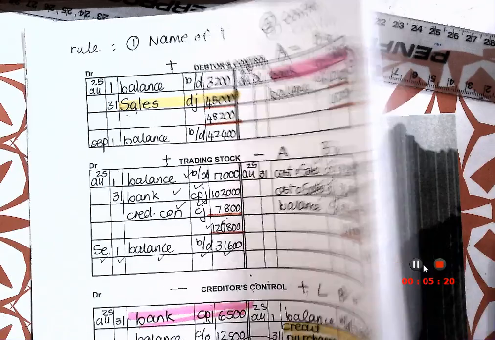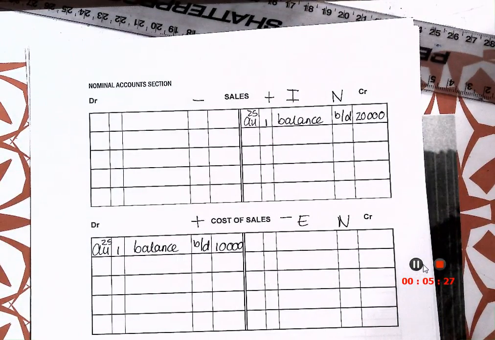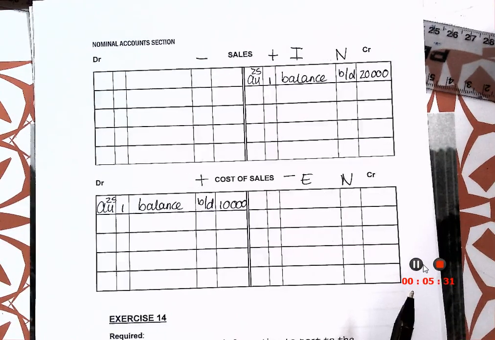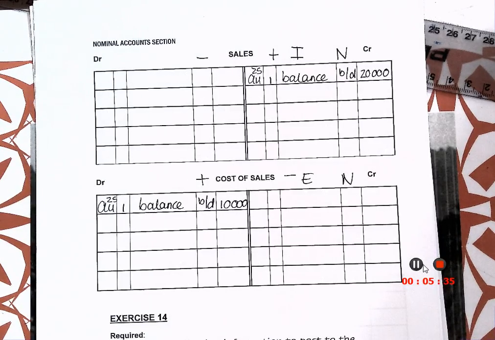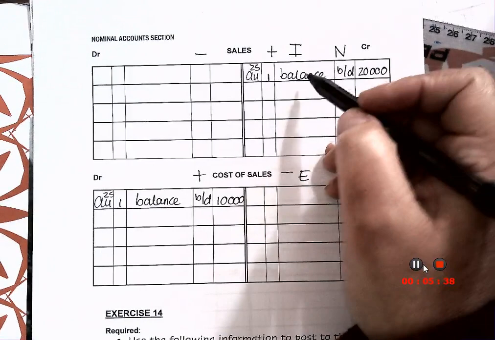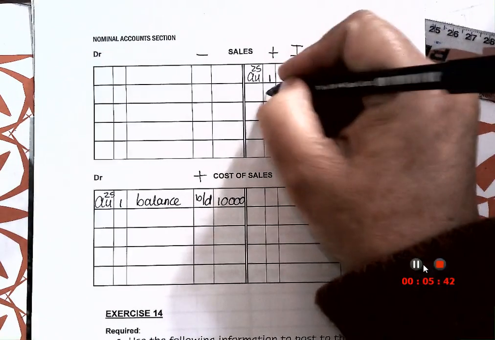Now, we've done these accounts. So if you go to the next page, I see now we need to do sales and cost of sales. So what I am going to do is write you the formats. I know sales is an income, so it increases on the credit side.